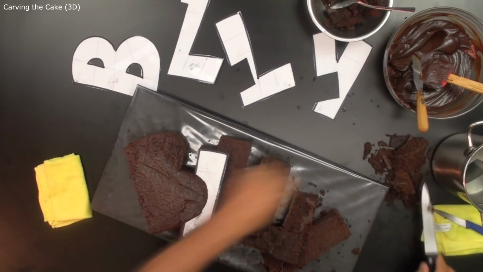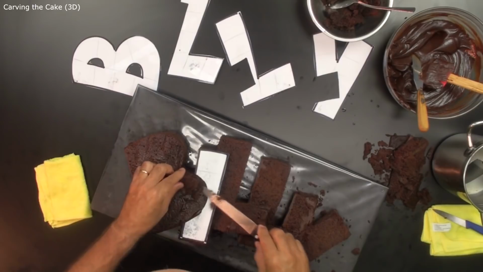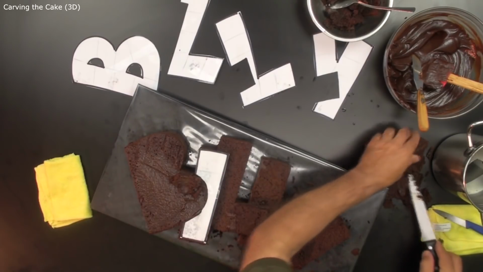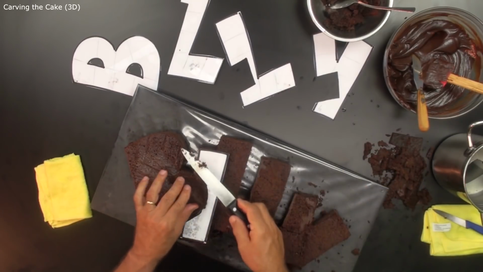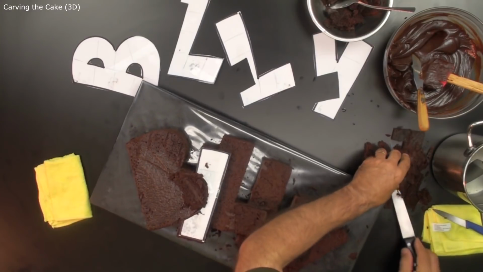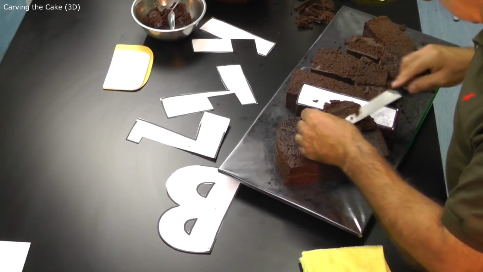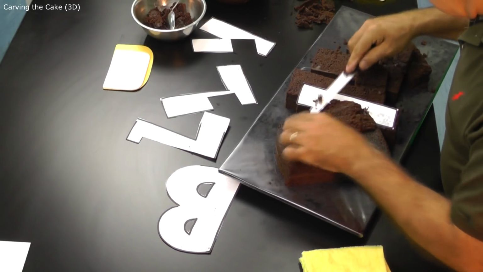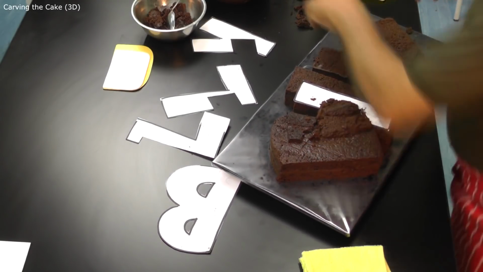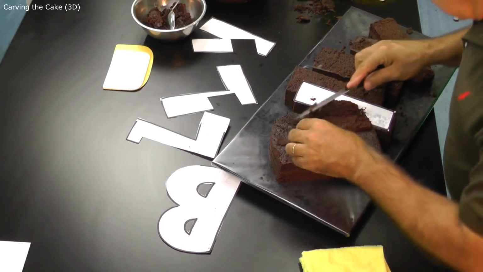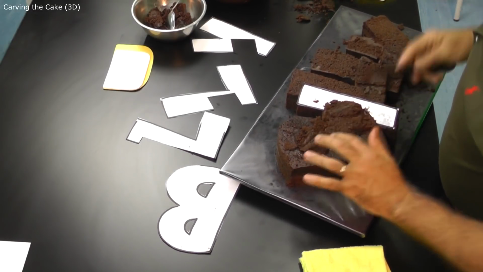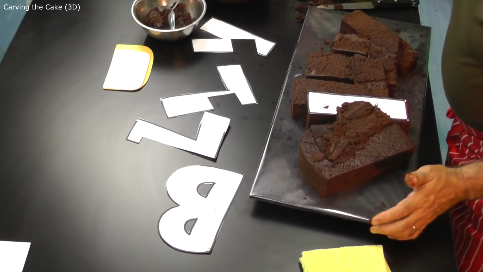See all those bits and pieces enough? A little bit more ganache.